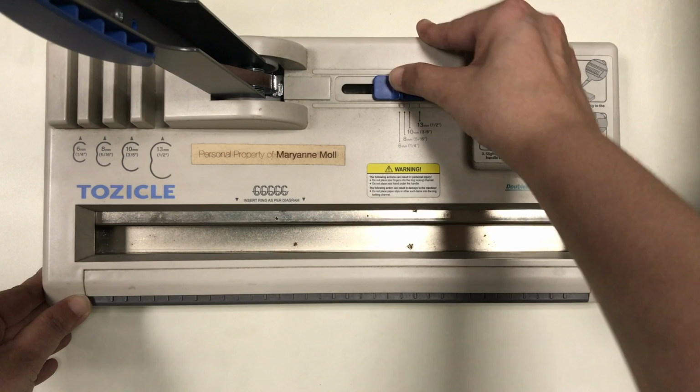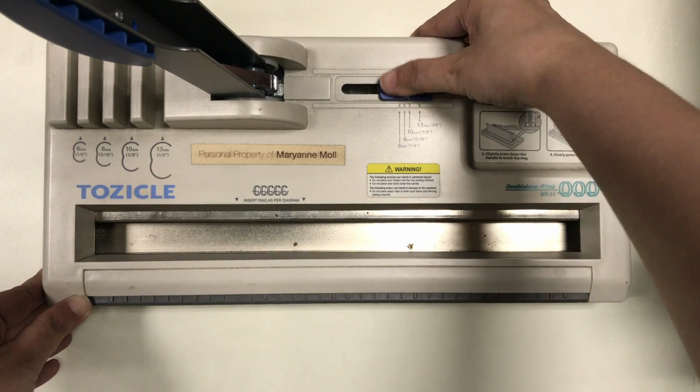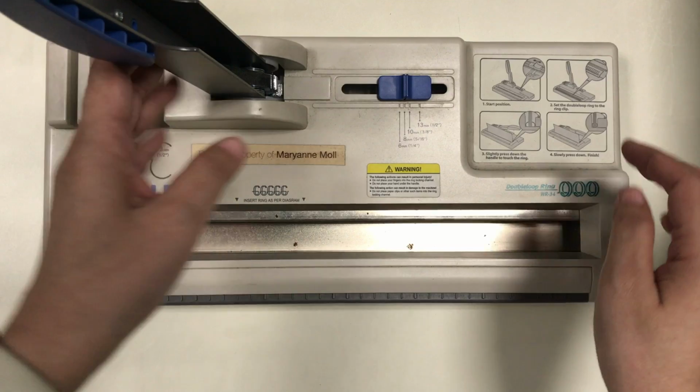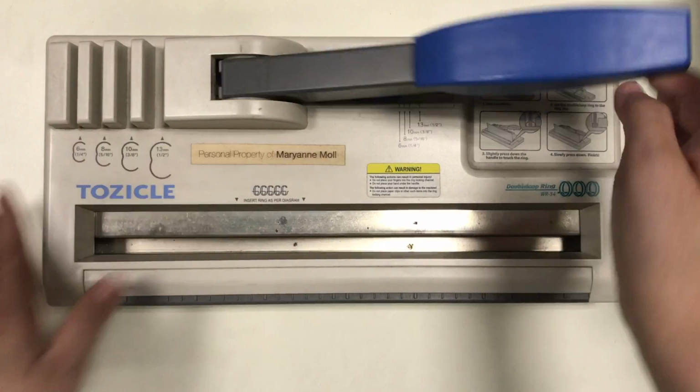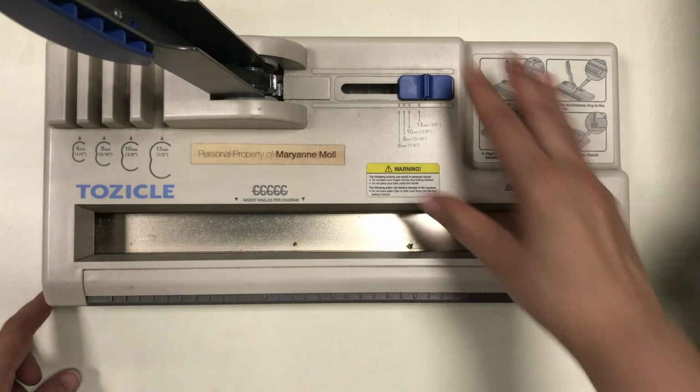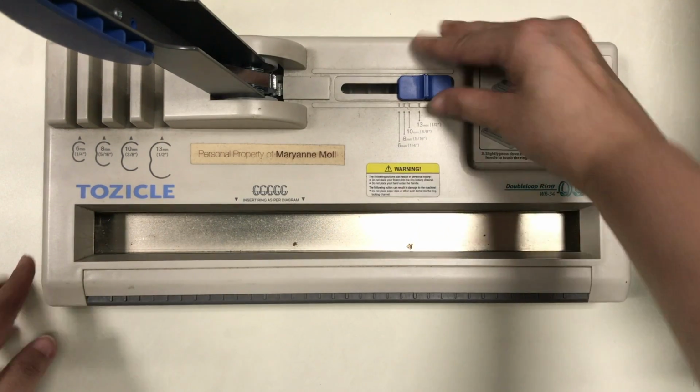So if you're a notebook addict, or a stationery addict, or if you write a lot of things and you have to organize your filing, this is equipment that I highly recommend that you purchase. It's an investment, but it's a very, very necessary thing.